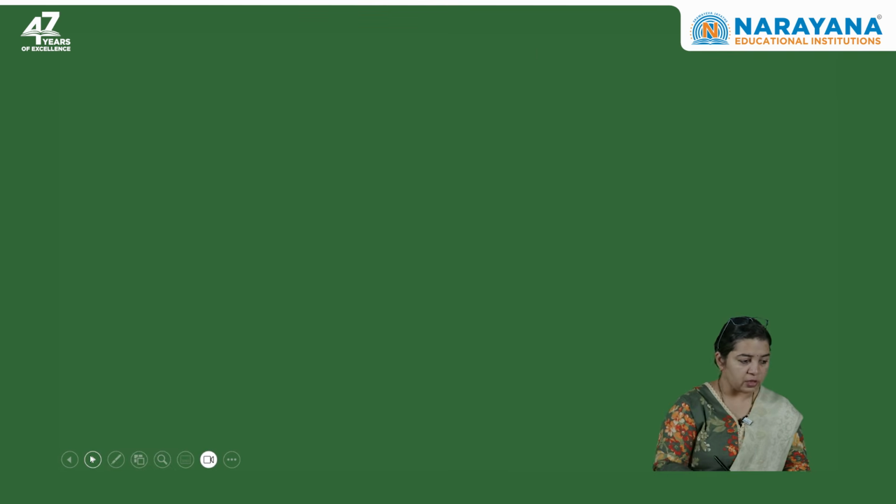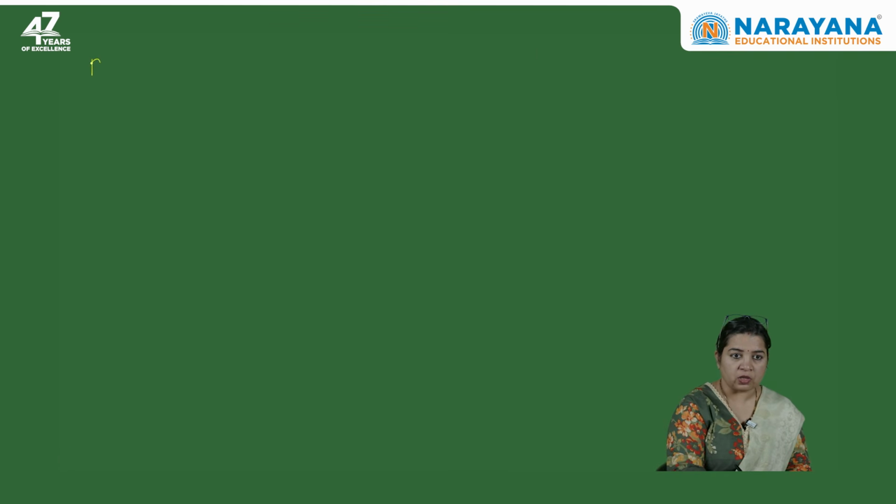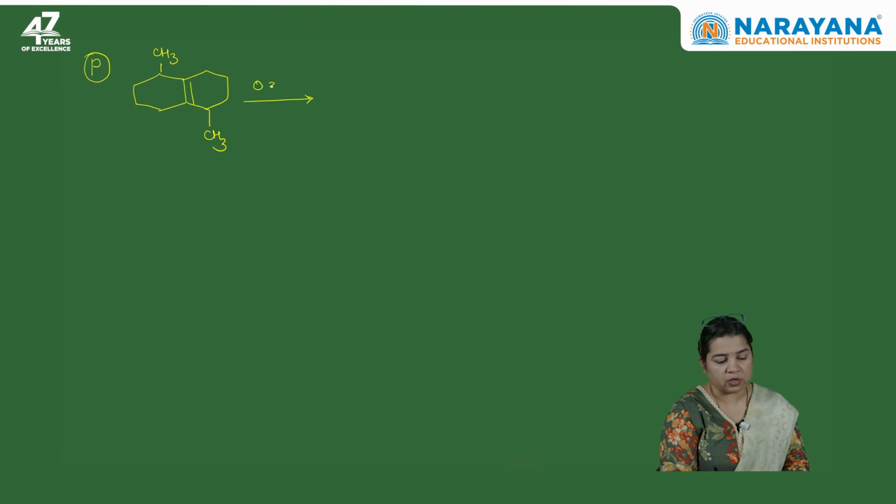Okay, so let's move to structure P first. Now P is given to be a fused structure like this with 2 CH3 placed here. As I have already read in the question, you have to take ozone followed by zinc and water.